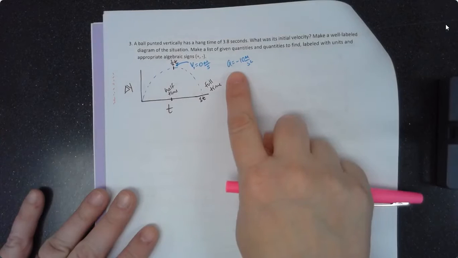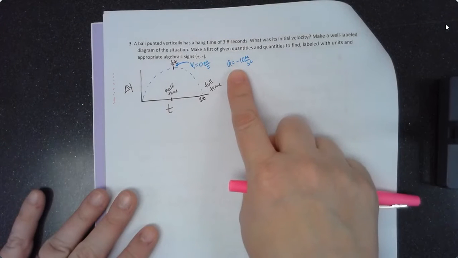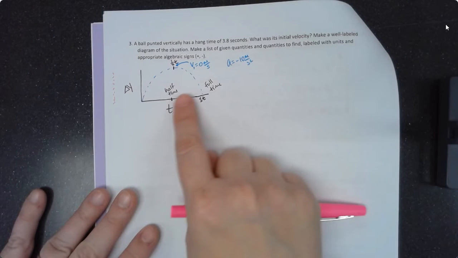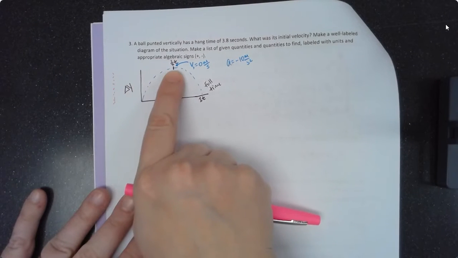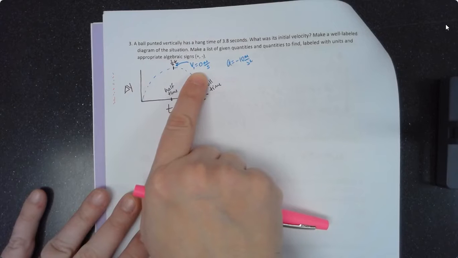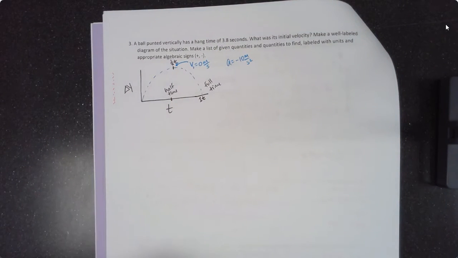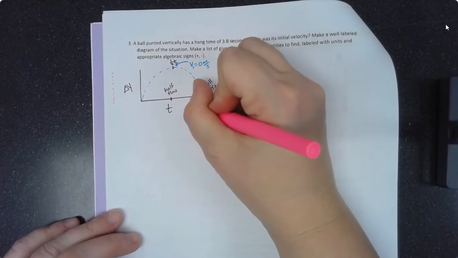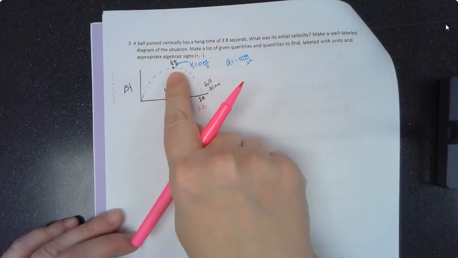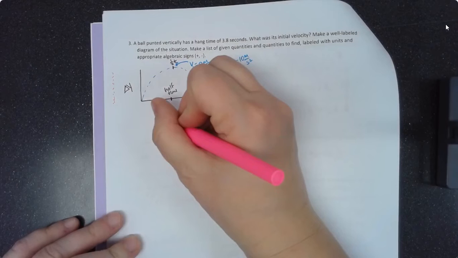We know that our acceleration is always minus 10 meters per second squared because our ball was punted on Earth somewhere. We know that at this peak here, at the highest point that our ball reached, at that time the velocity was 0 meters per second. We also know that the total time that it was in the air was 3.8 seconds, and that that point where our velocity equals 0 happened at 1.9 seconds.